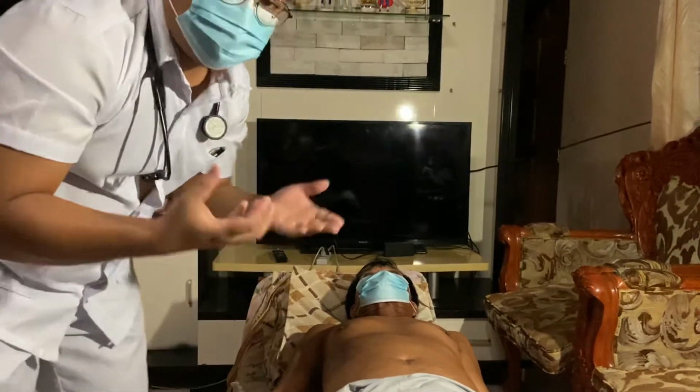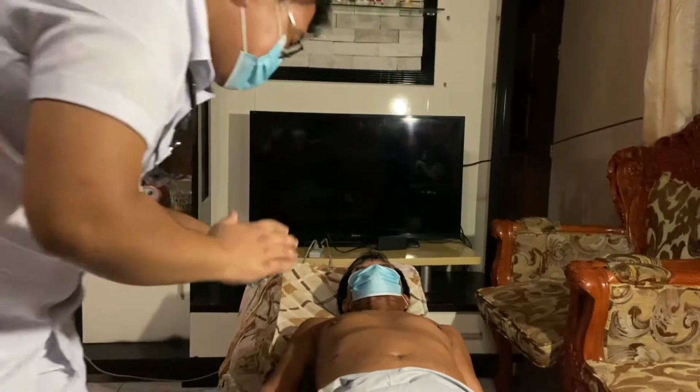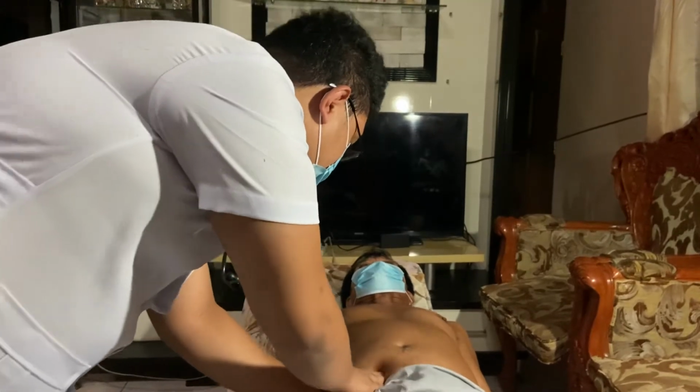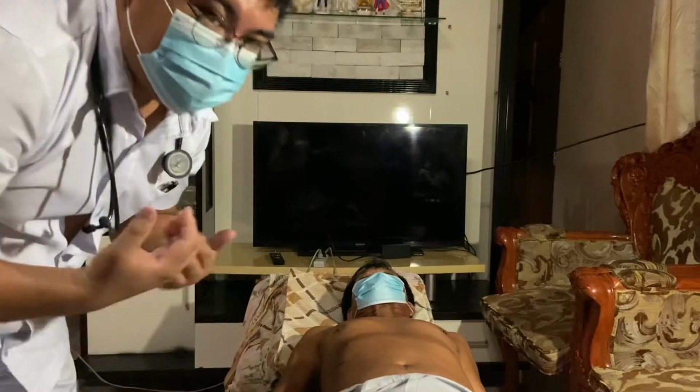Next we test for acute cholecystitis, which is the Murphy's sign. Ipipress ko po, hinga po kayo malalim. So there is no inspiratory arrest, meaning there is negative Murphy's sign.